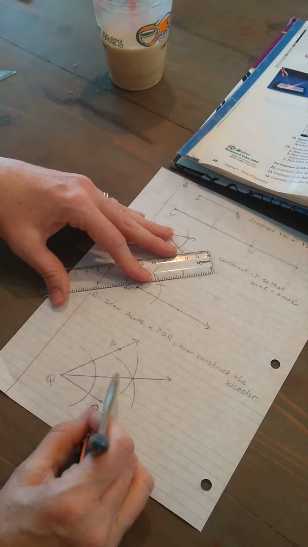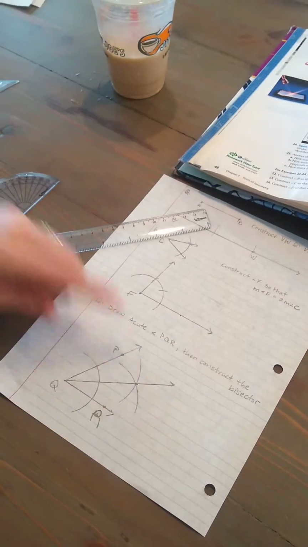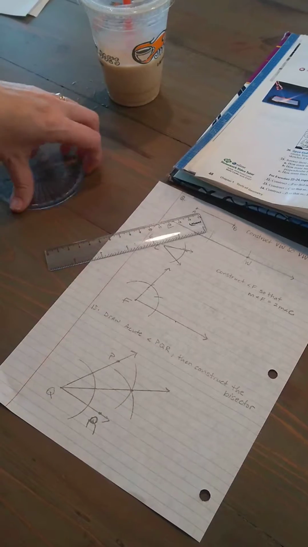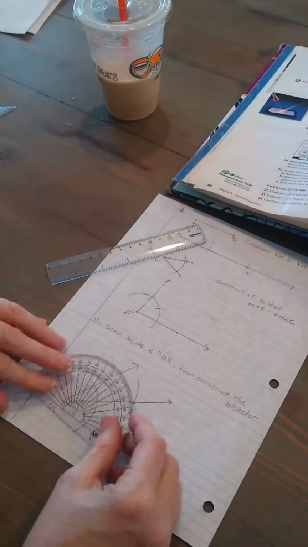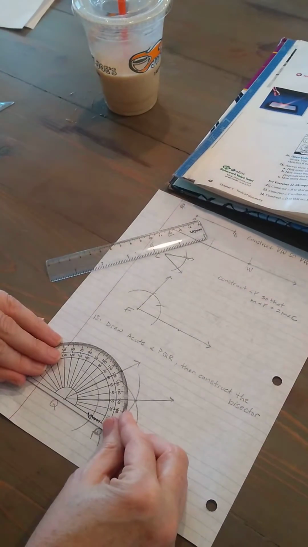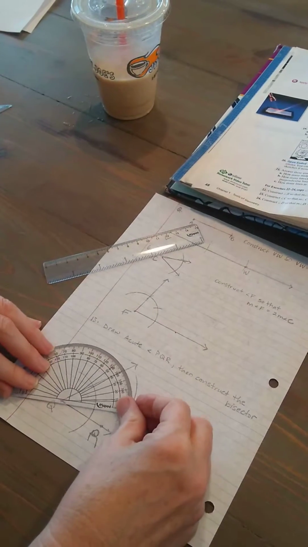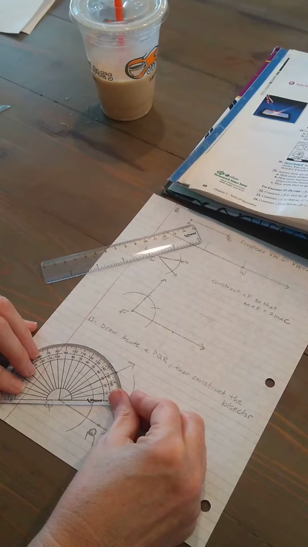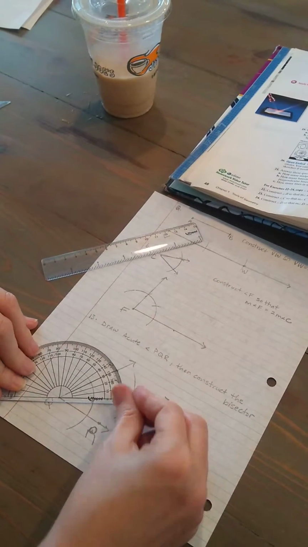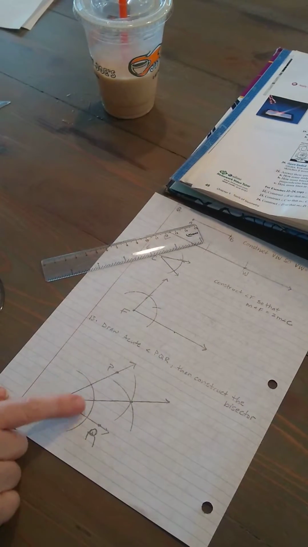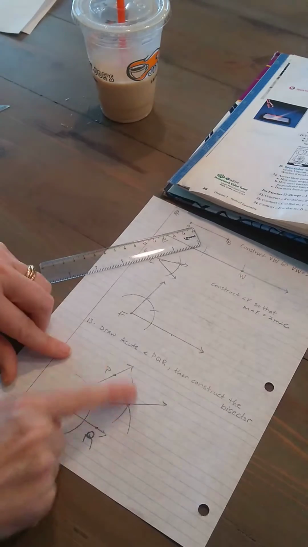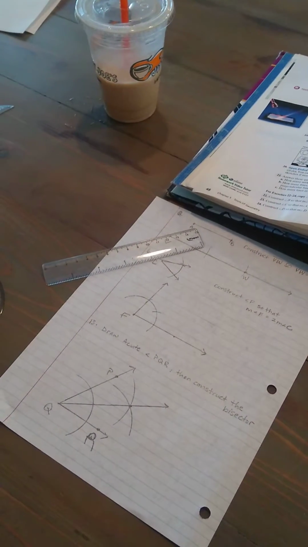Oh, I think I labeled that wrong. So if I measure with my protractor just to be sure, each of the small angles should be about the same. And so at the bottom it's about 30. If I measure this other angle, it's also at 30. So those two angles that I just made are now each 30. The large one's about 60. Okay.